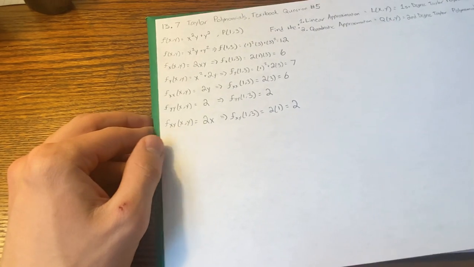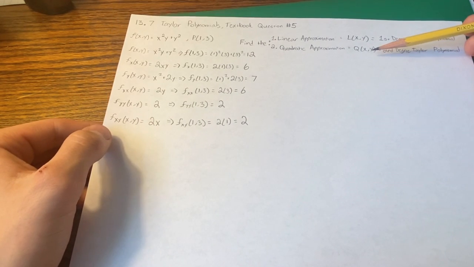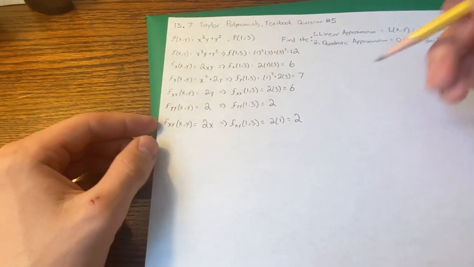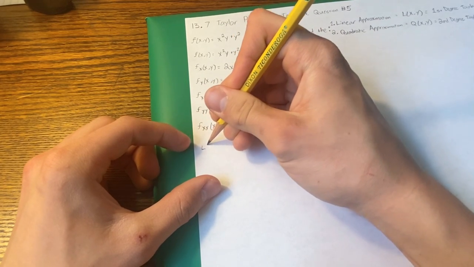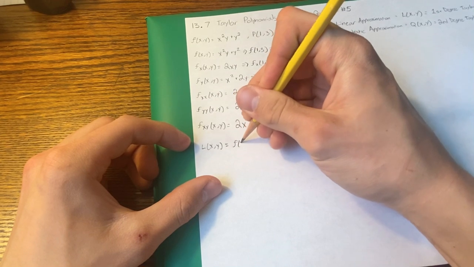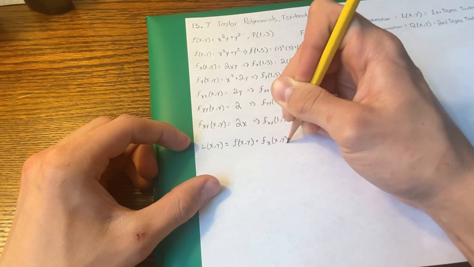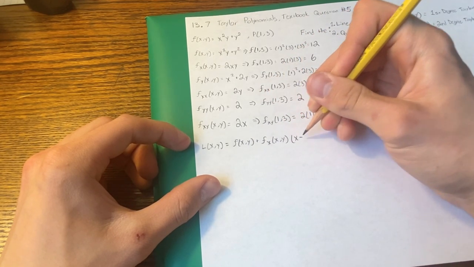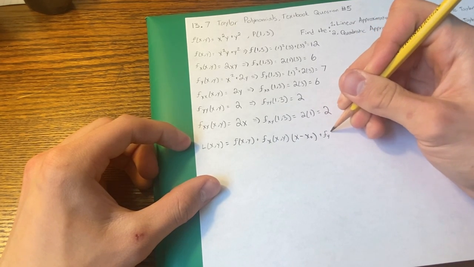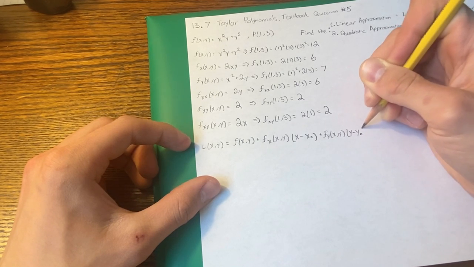So we are finding L(x,y) and Q(x,y). In order to find Q(x,y), we do need to know L(x,y). So we will start with the linear approximation. Our equation to find that is L(x,y) equals f(x,y) plus fx(x,y) times x minus our x value in our point plus fy(x,y) times y minus our y value in our point.